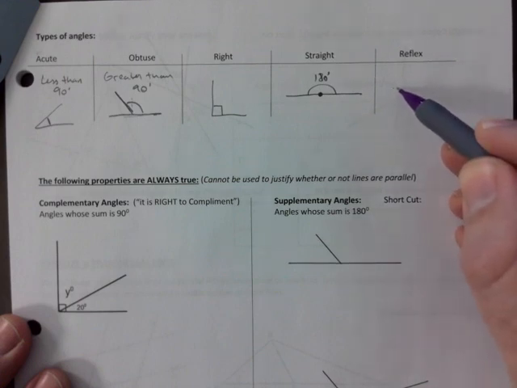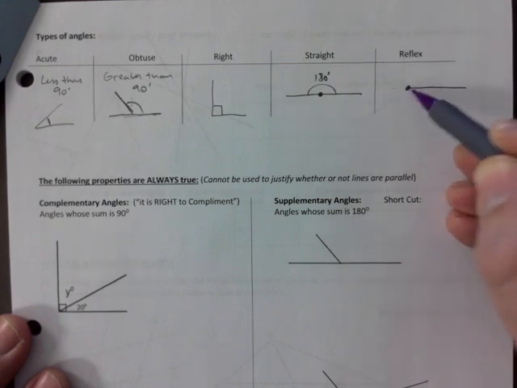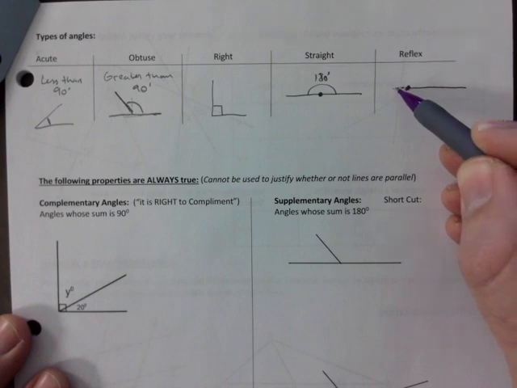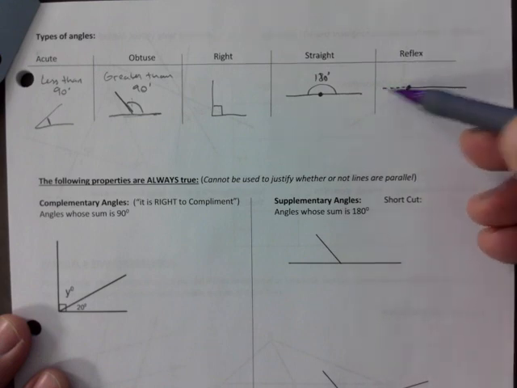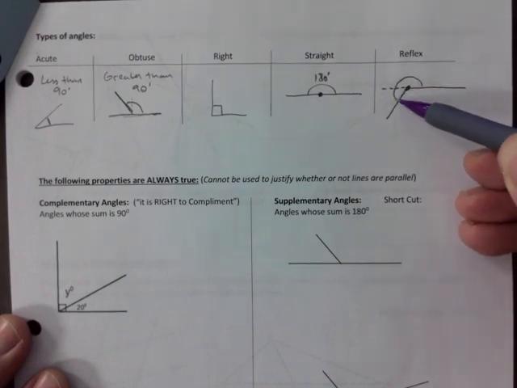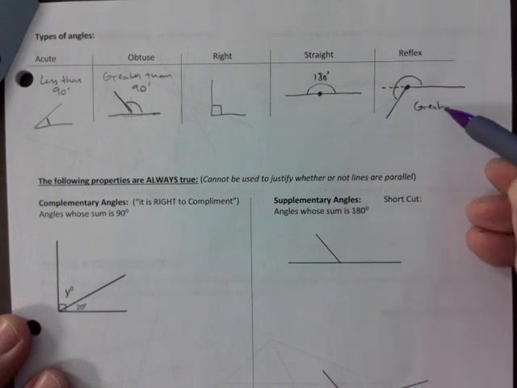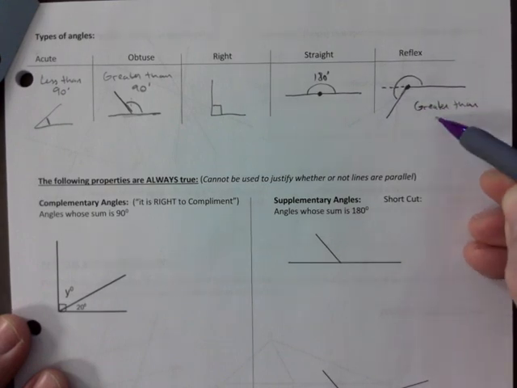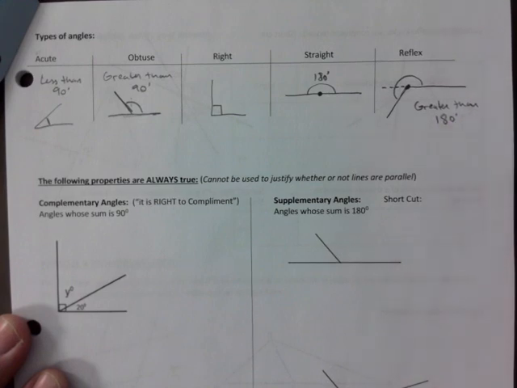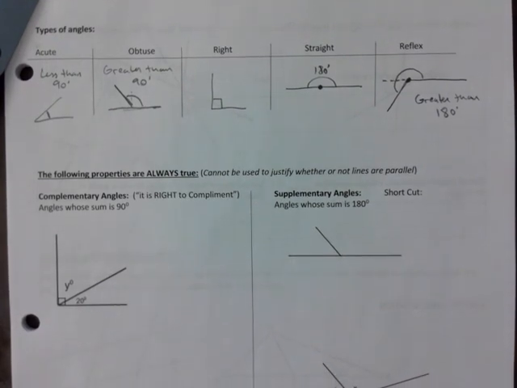So if that's the point where we cut it, this would be the straight angle going that way, but we're going to go past it like this. So this angle right there is greater than 180 degrees. That's what a reflex is. So those are your types of angles that you should already be familiar with.